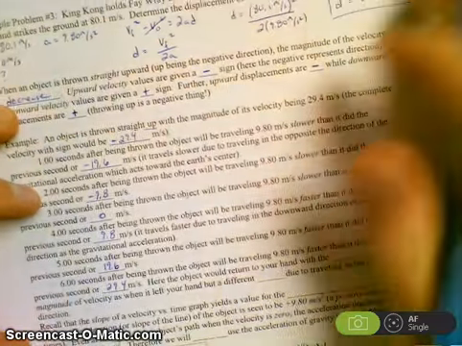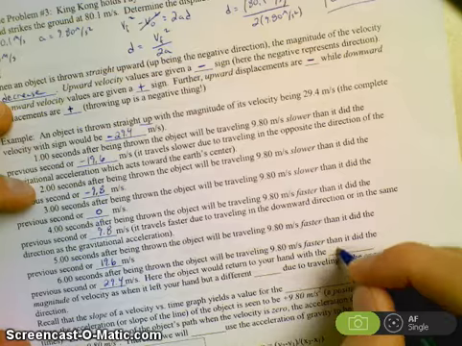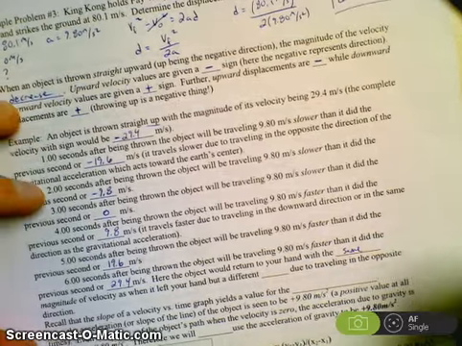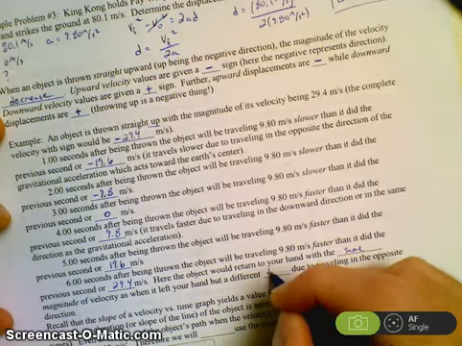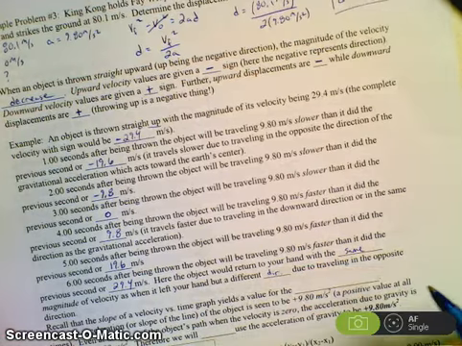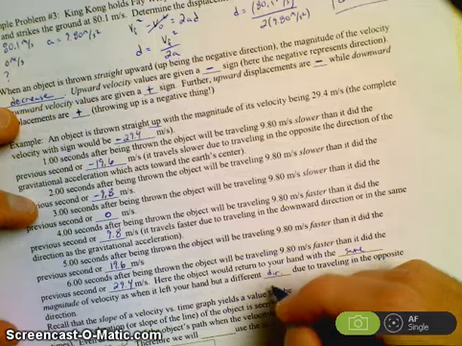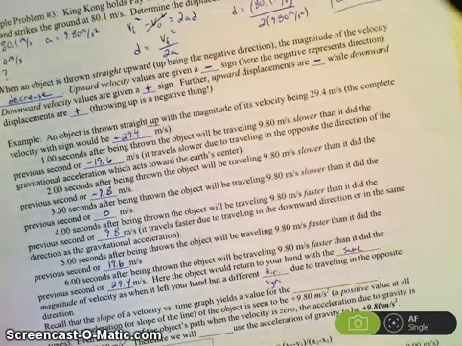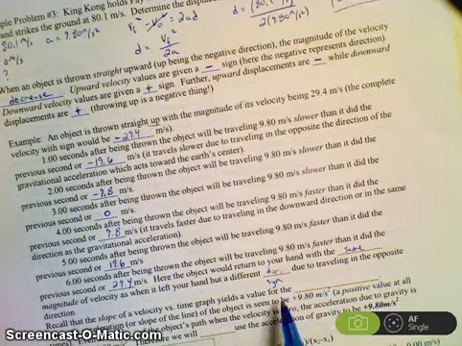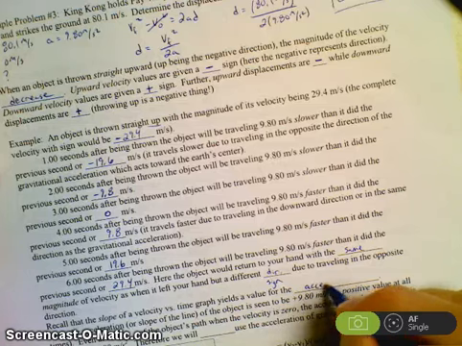So it says here the object would return to your hand with the same magnitude of velocity as when it left your hand, but a different direction. Okay? Or a different sign. You could say a different sign would probably work in there. Recall that the slope of a velocity versus time graph yields a value for the acceleration.